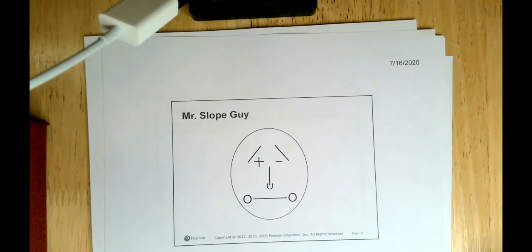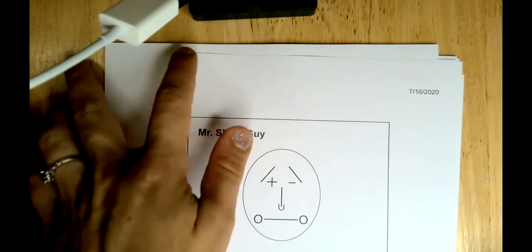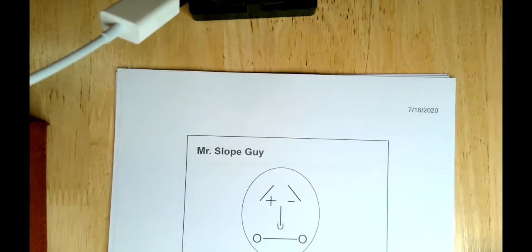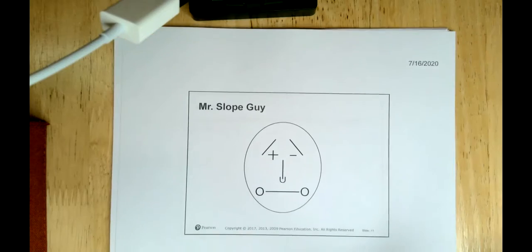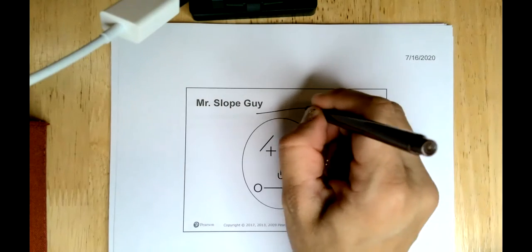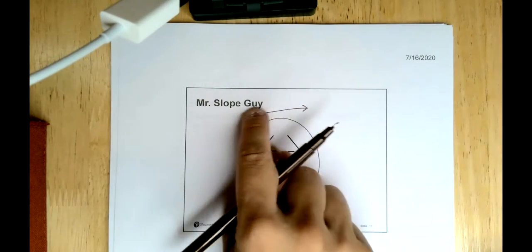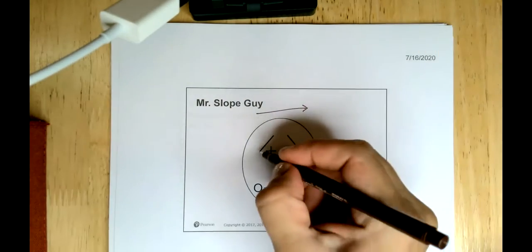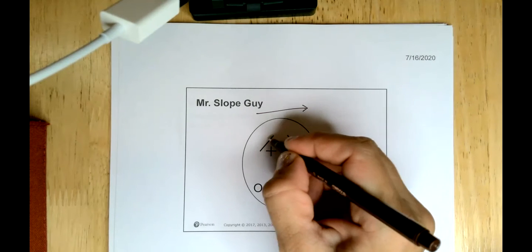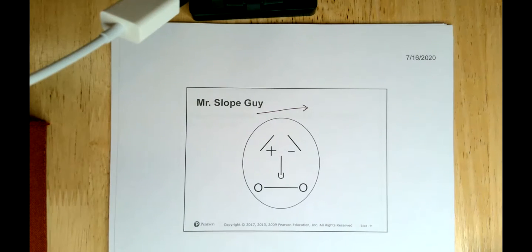This is Mr. Slope Guy. He is here to help us with slope. So we're reading slope from left to right, like you're reading anything else, in English and math.